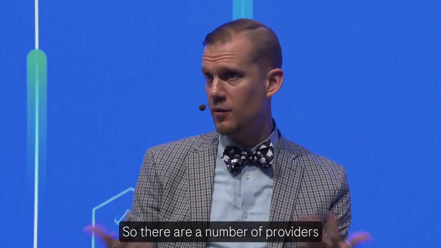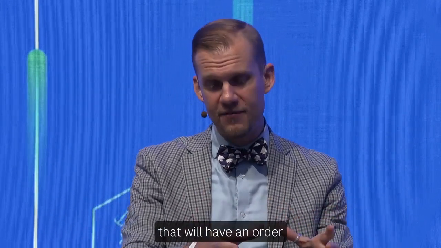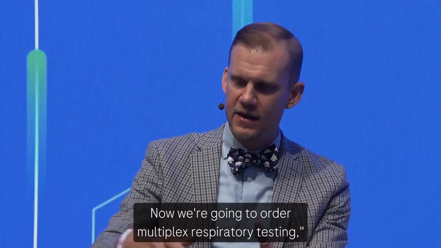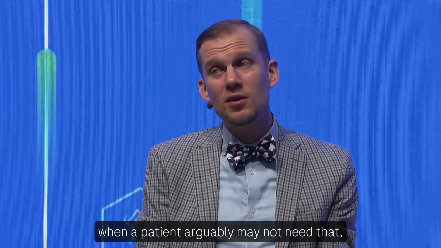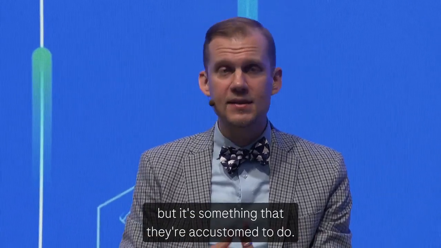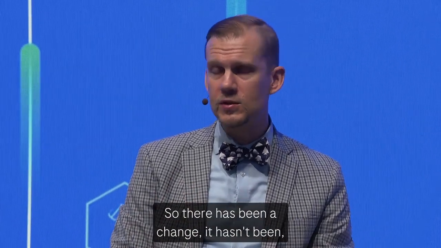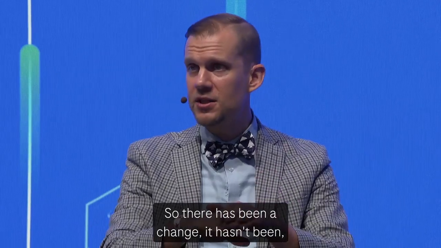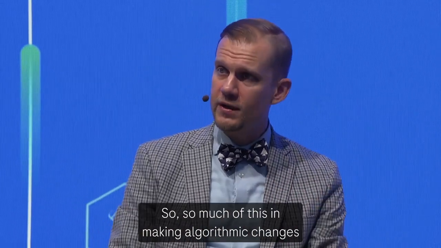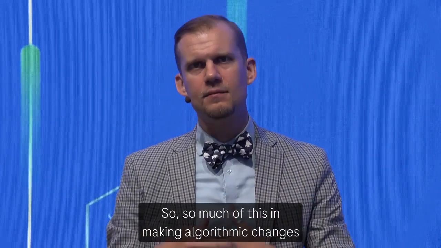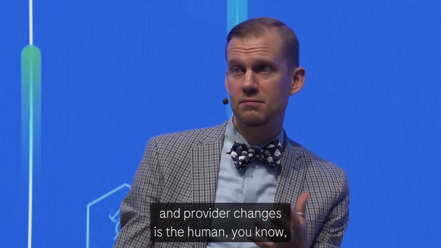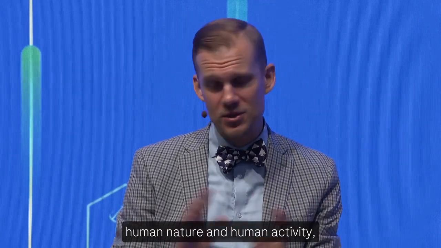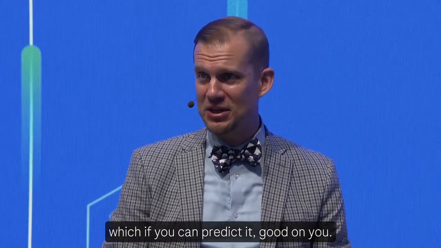There are a number of providers who will place an order and then say, okay, that's negative, now we're going to order multiplex respiratory testing, when a patient arguably may not need that, but it's something they're accustomed to doing. So there has been a change. It hasn't been one-to-one. So much of making algorithmic changes and provider changes is human nature and human activity, which, if you can predict it, good on you.